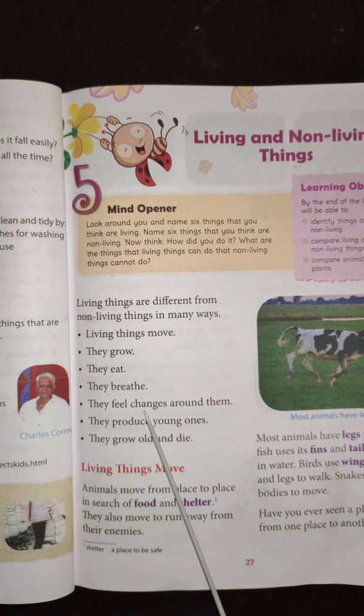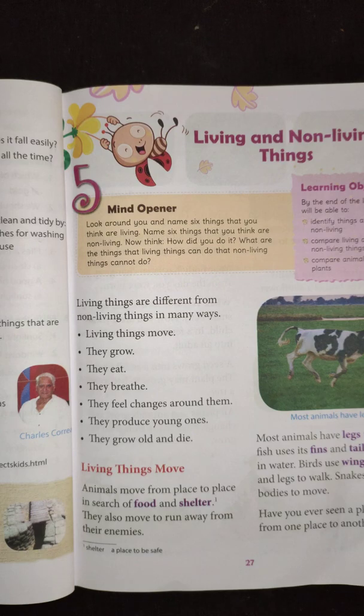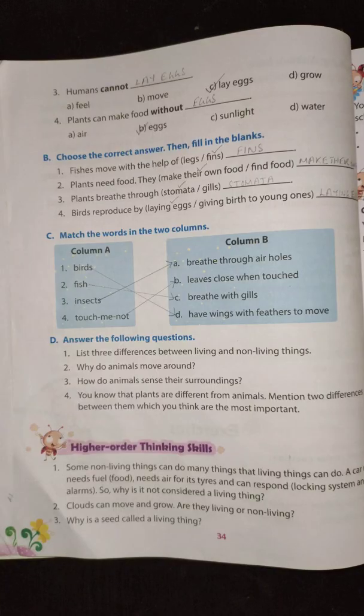Living things feel changes around them, whereas non-living things do not feel changes around them. Living things produce young ones, whereas non-living things do not produce young ones. Living things grow old and die, whereas non-living things don't have age. If they are maintained well, they are present for a long duration of time. So these are the main differences between living and non-living things.